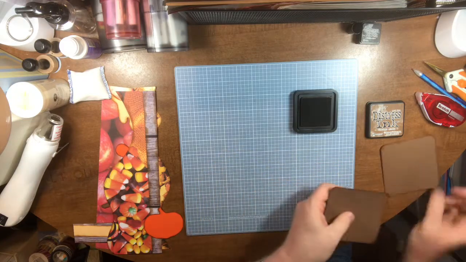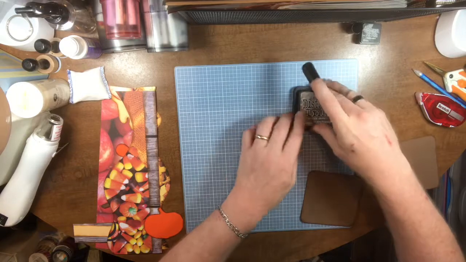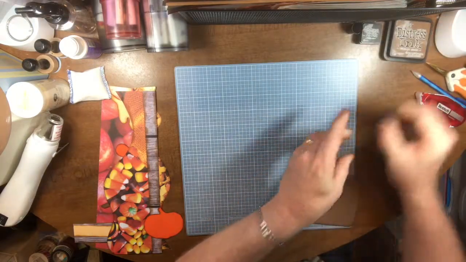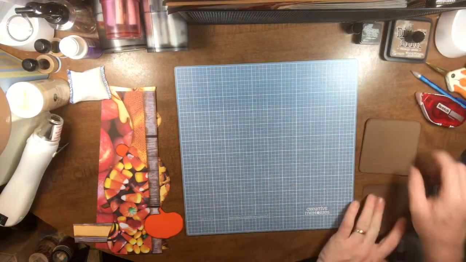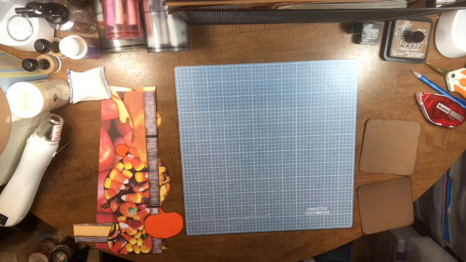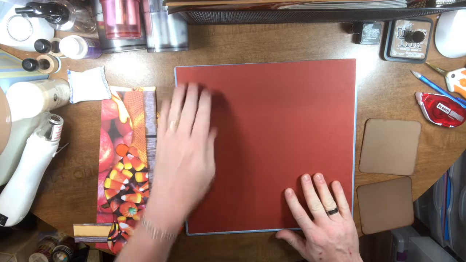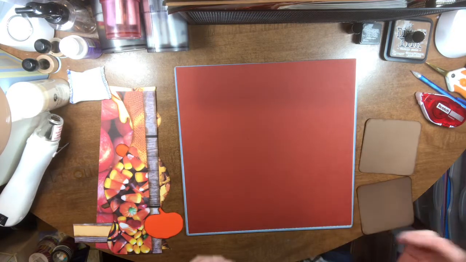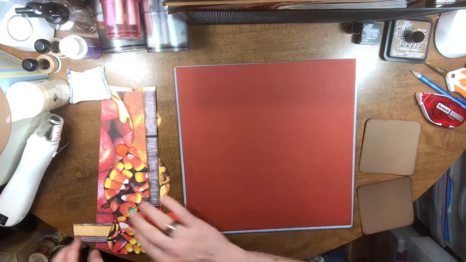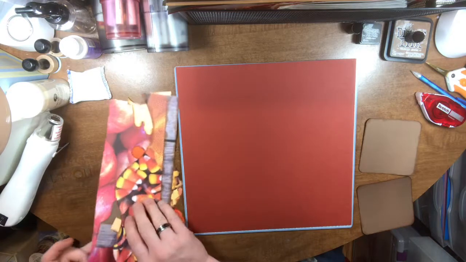Okay, we got those 2 inked. Put our Distress Ink away. And let's start putting stuff together. Now what I chose for the background is this beautiful dark red. And I just thought this was such a beautiful piece of paper. And so we're going to be taking this and start putting this stuff down. Let's start with our apples.